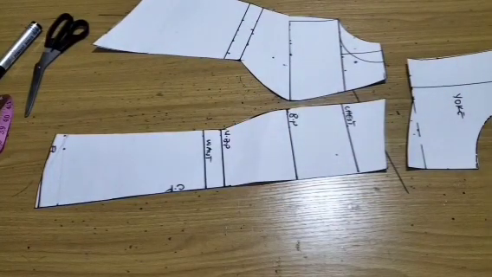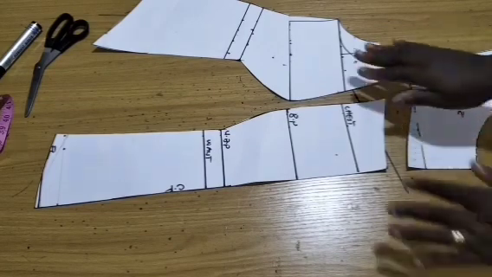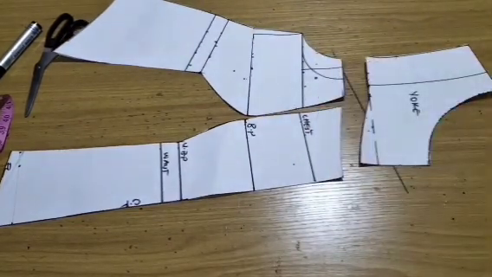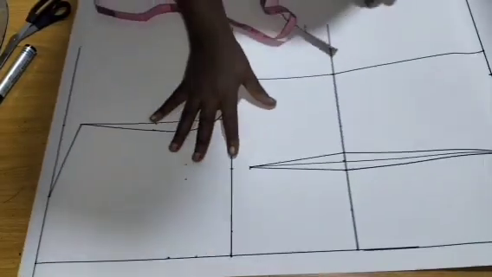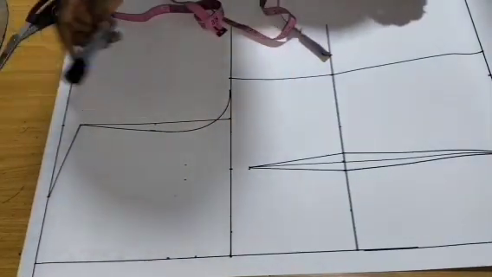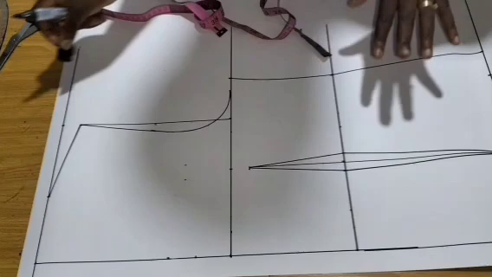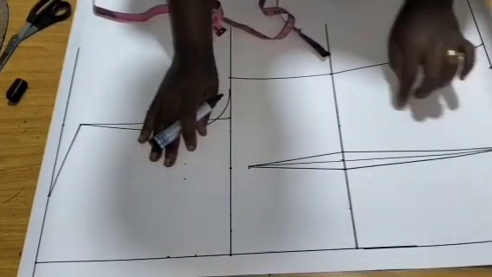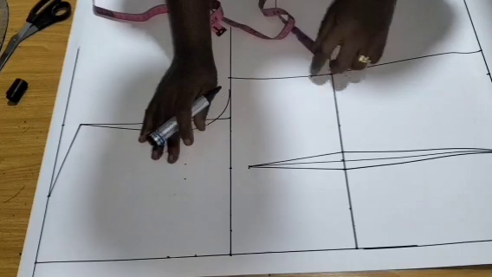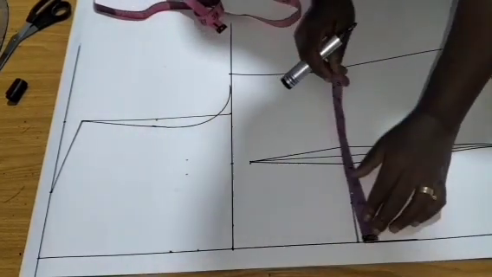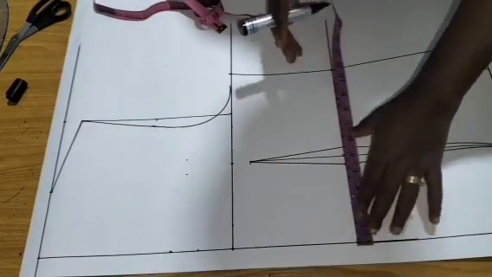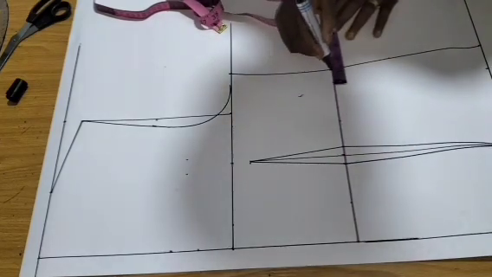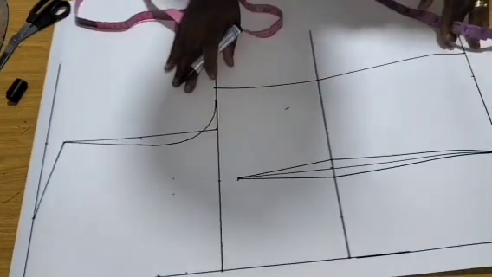So we are done with the front pattern now. So we are going to go over to the back. Here is the back, and I've already drafted the back. So my dart here is 1 inch. Everything remains the same. I replaced my dart right here. The waistline is 39. Divided by 4 is 9.75. I added 1 inch. That is my dart replacement.